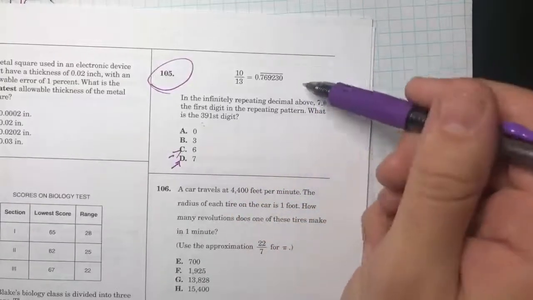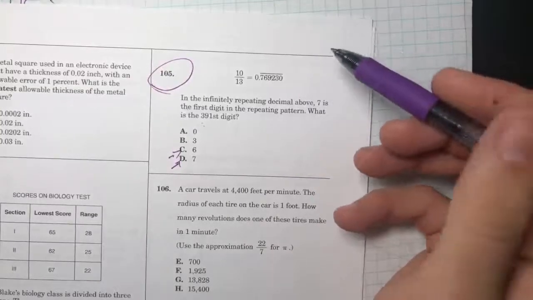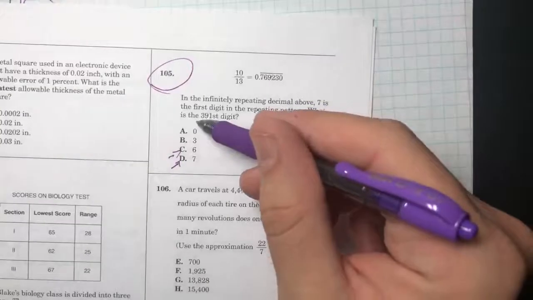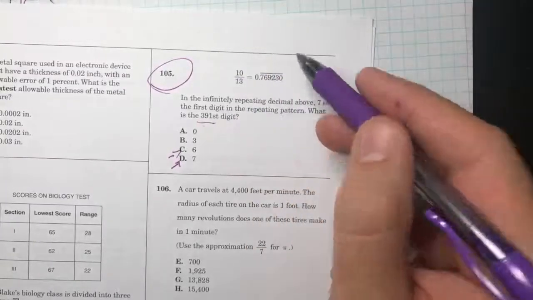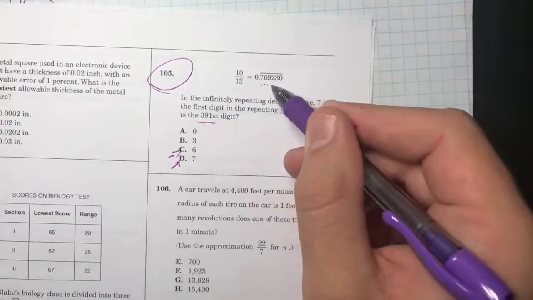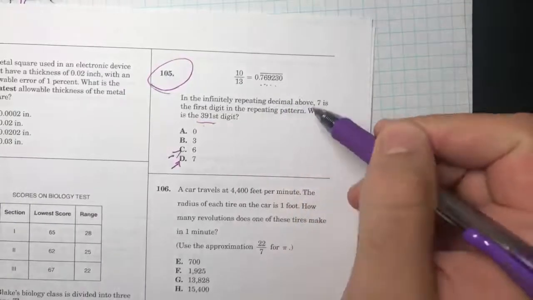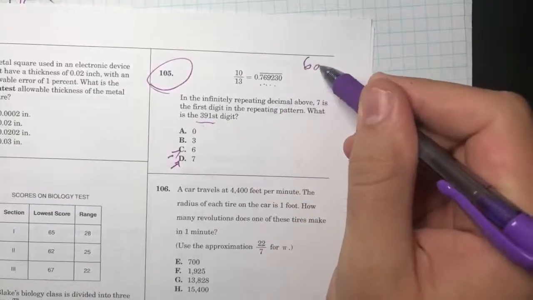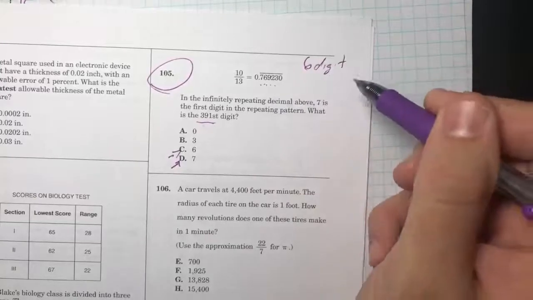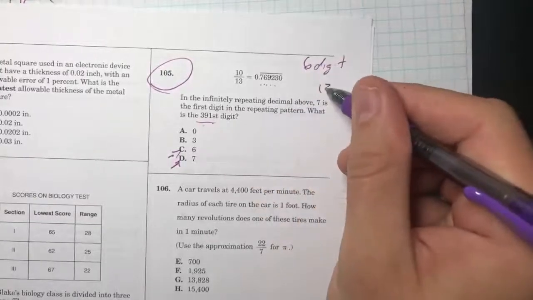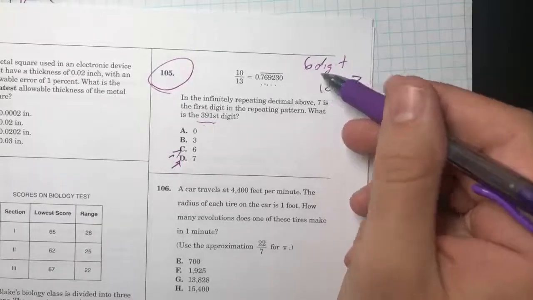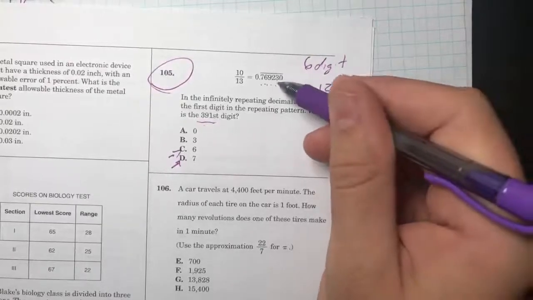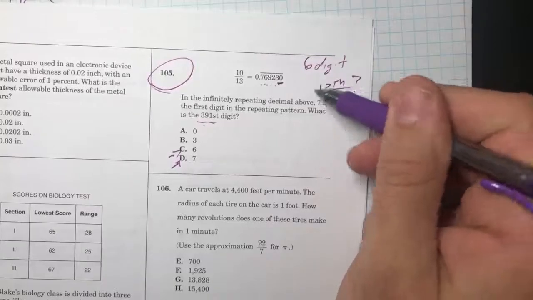So you could just write them out, but you'd be screwed, right? That'd take forever. We're going to 391. But one thing I'd like you to realize is how big is this number? It is 1, 2, 3, 4, 5, 6 digits. It is a 6-digit number. So could you tell me what the 12th digit would be? Well, it's just the 6th digit again. So it would be 0 because that's the 12th digit.